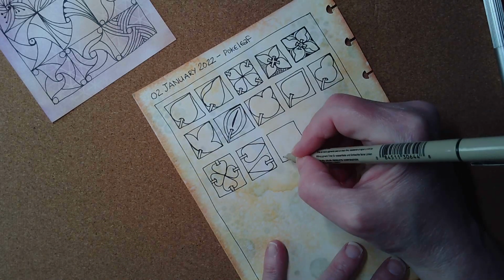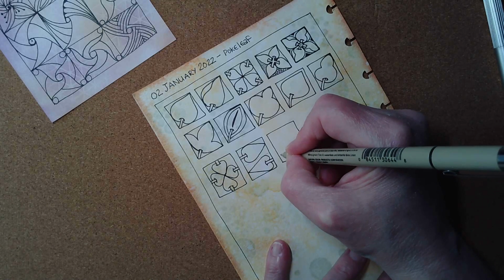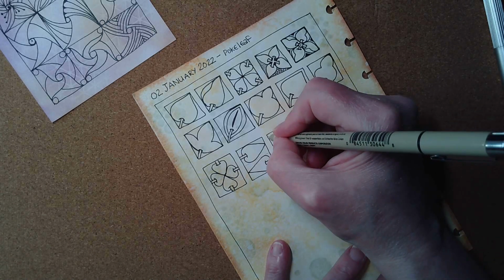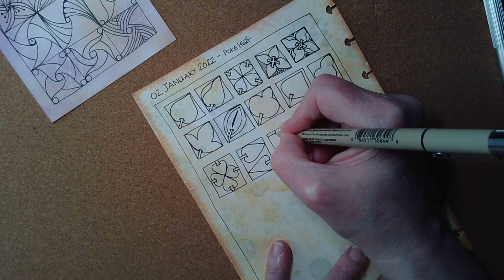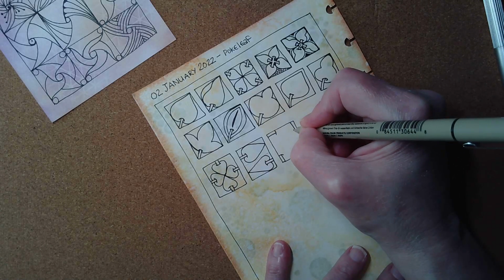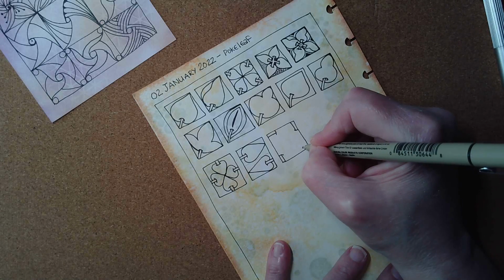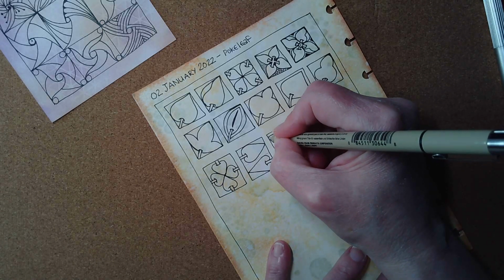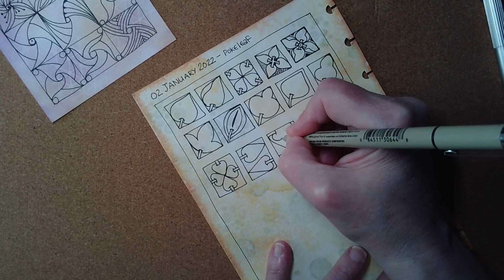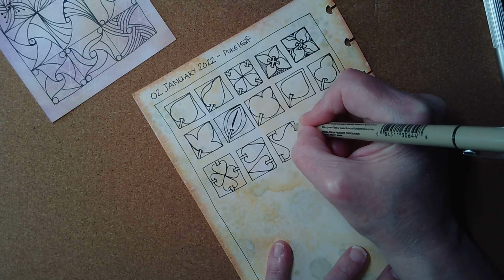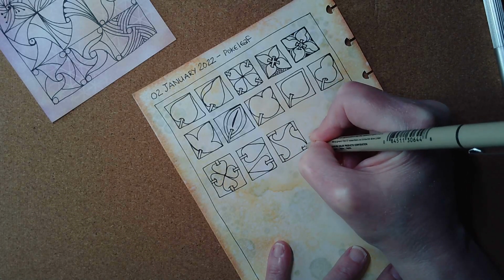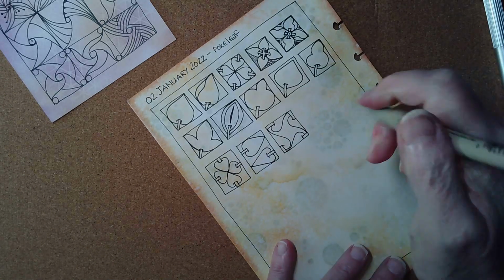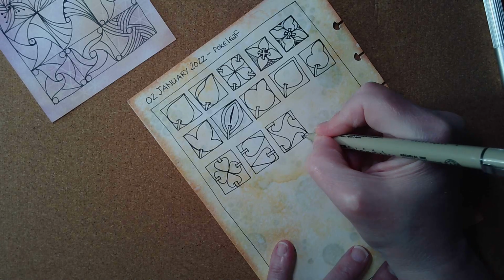so what else could we do? How about half leaves going around like this? Because that could work quite nicely, I think. Oh, that creates a really interesting pattern in the middle, doesn't it?